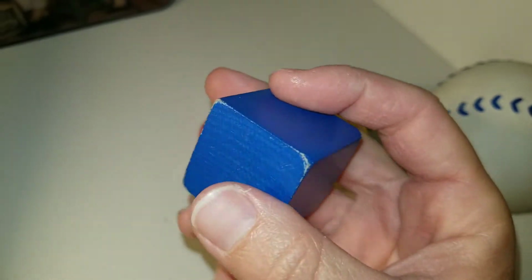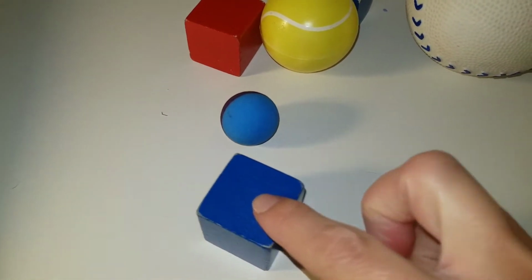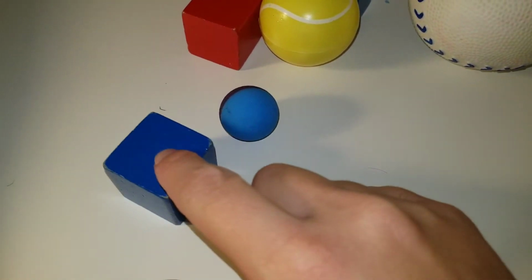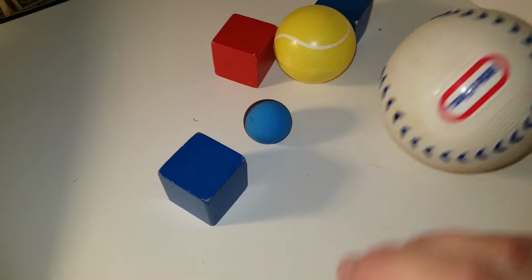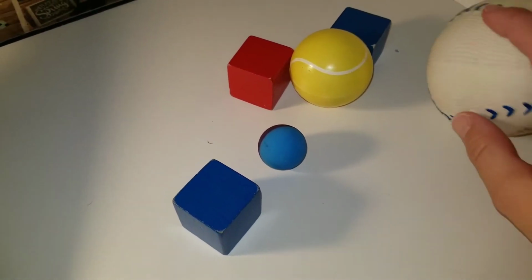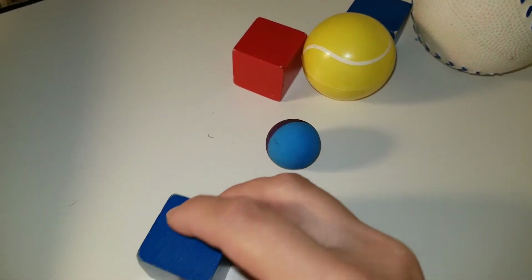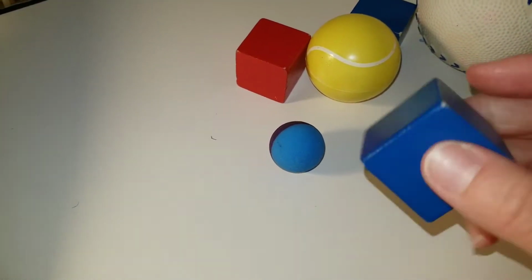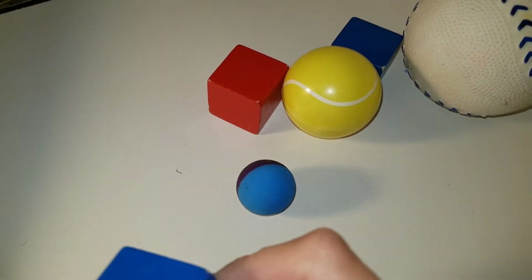Is it round? No. It is completely flat, which is good for sliding, right? It's not good for rolling. The ball can roll, the sphere can roll, but the cube cannot. The cube can only slide on a table. Maybe you can find one of these at home too, and you can see it.